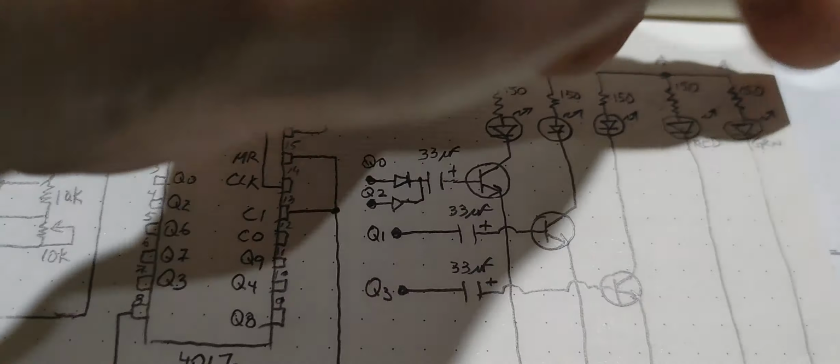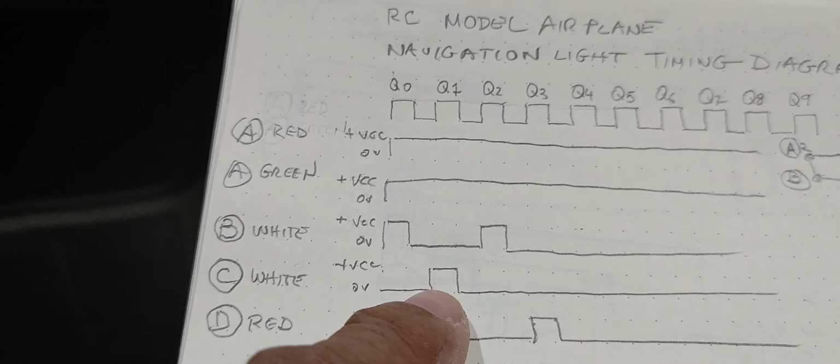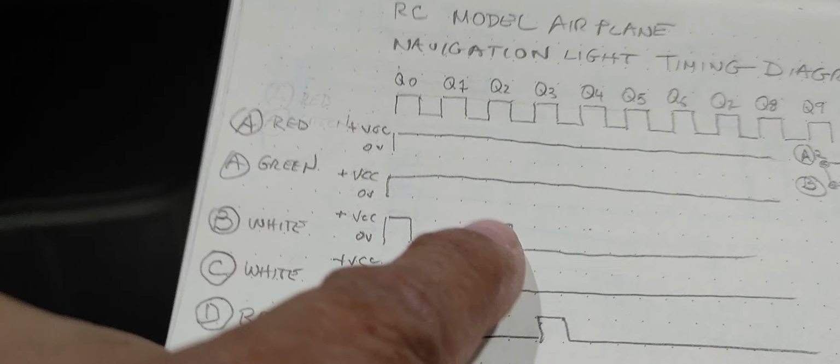Because as soon as this one kicks in, right after it, and then it comes back to this one, and then it goes on to the red one here. So what I just said, it's explained right here. This comes on, then the C comes on, then this comes on again, and then the red comes on.